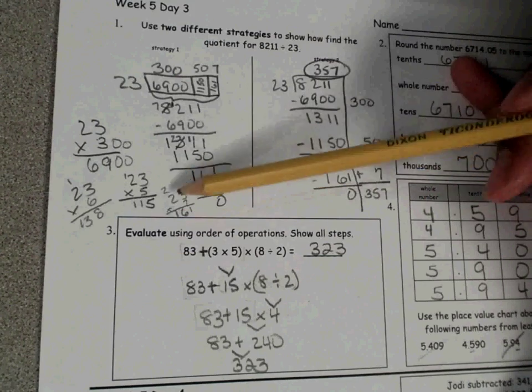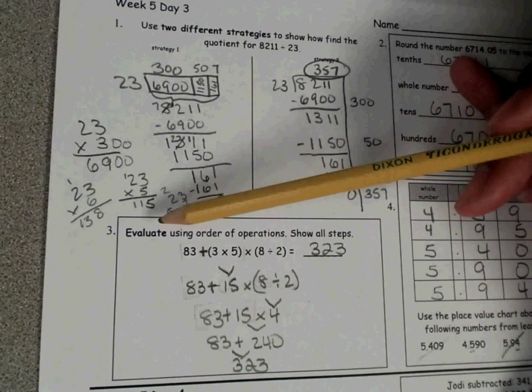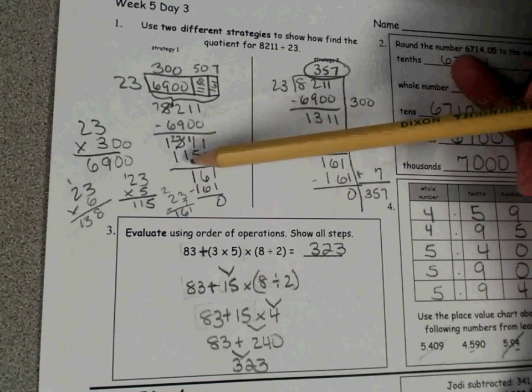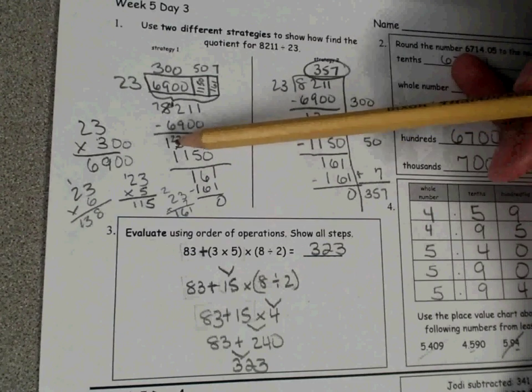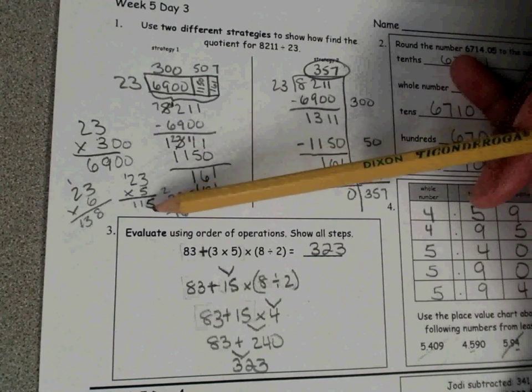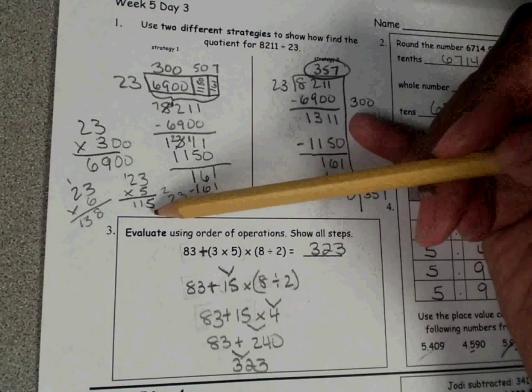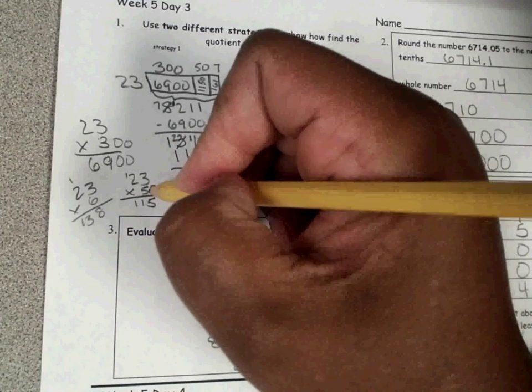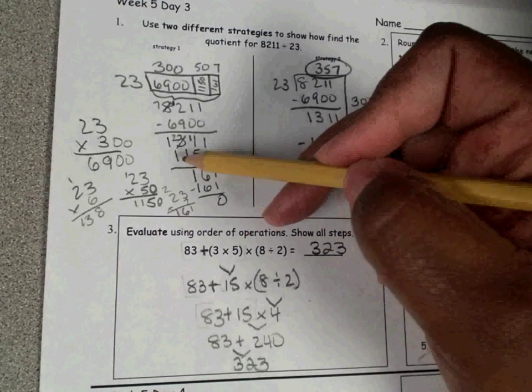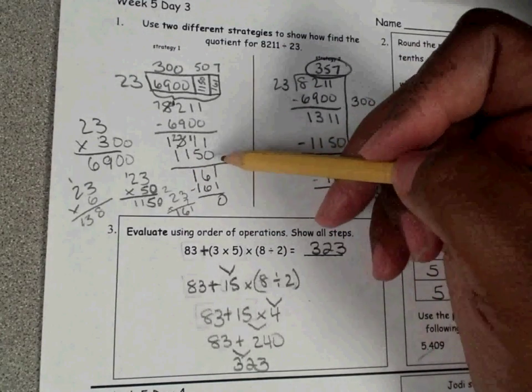So then I had to think again, 23 times what would get me close to 1,311. So I know that if I did 23 times 5, it would give me 115. So 23 times 50 would give me 1,150.